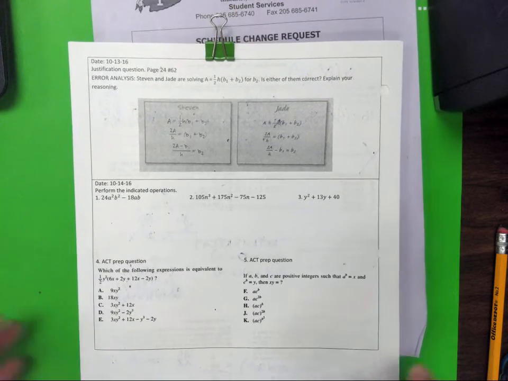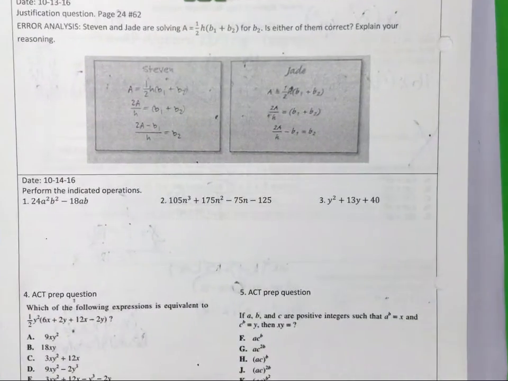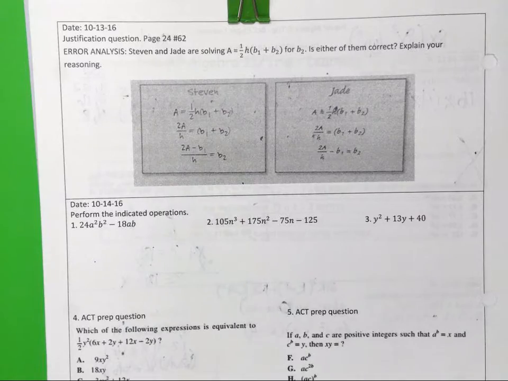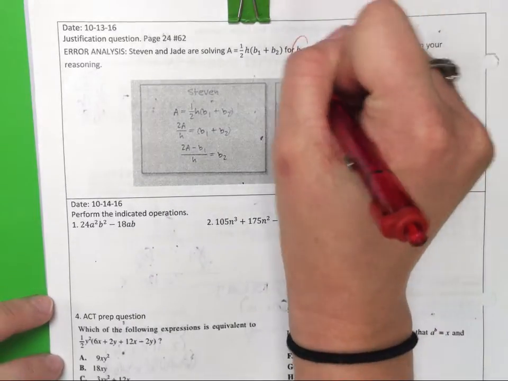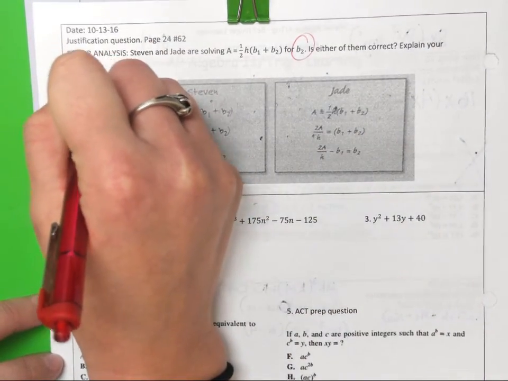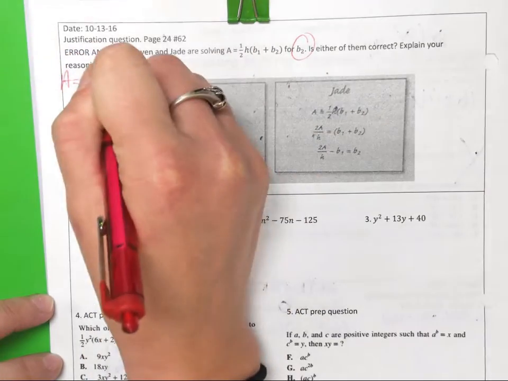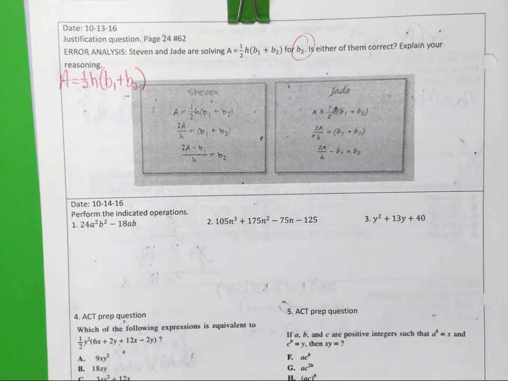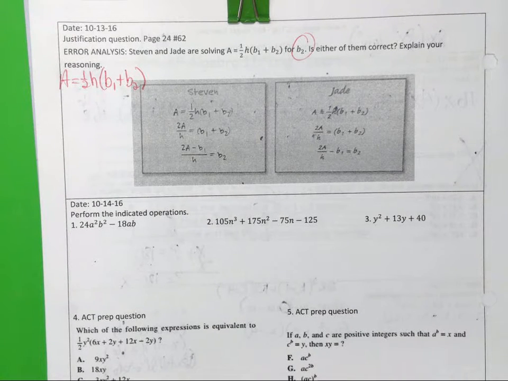Stevens correct? Okay. All right, so let's work it out. What does it want me to solve for? B sub 2, is that right? All right. Right here. So what would I do first? Anybody?